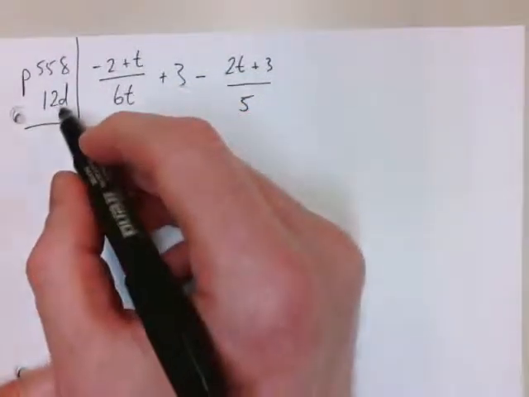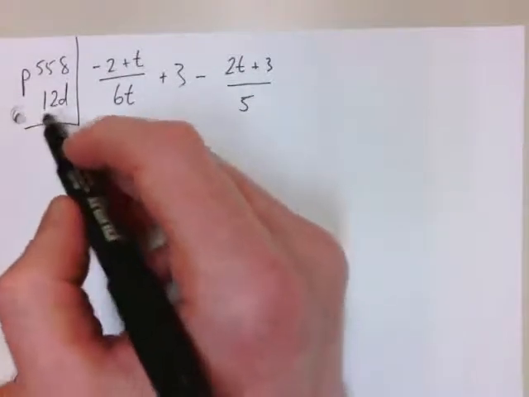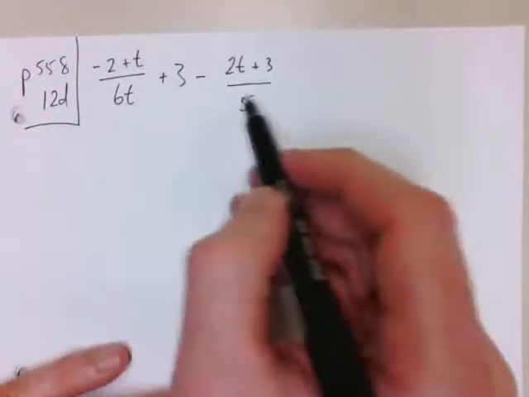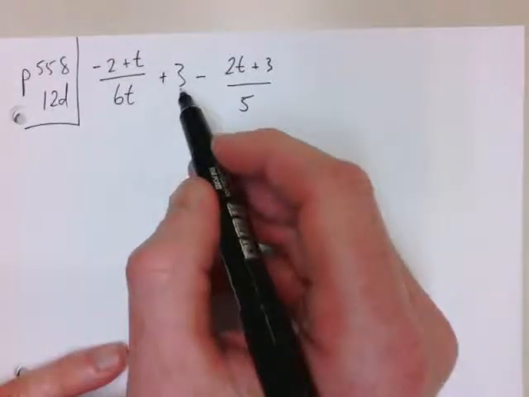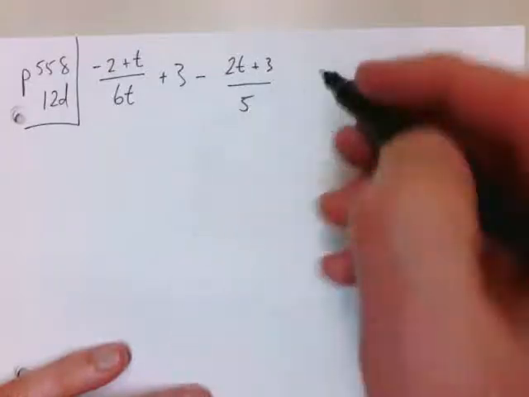This one I decided to go with D. Like, people haven't given me letters. I usually just take the easiest one. I'm taking the hardest one from 12. We have three terms. This one does not even have a denominator. Doesn't matter. Needs one. 6t and 5 is what we're working with.